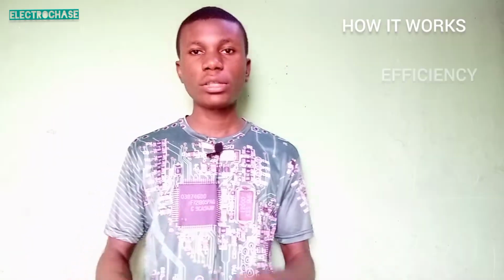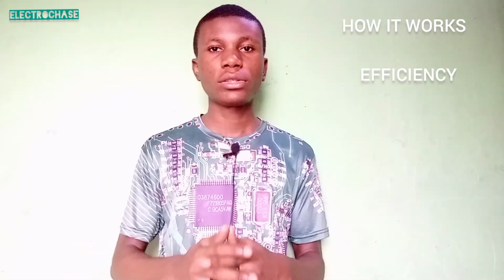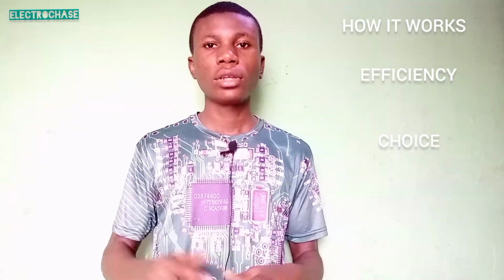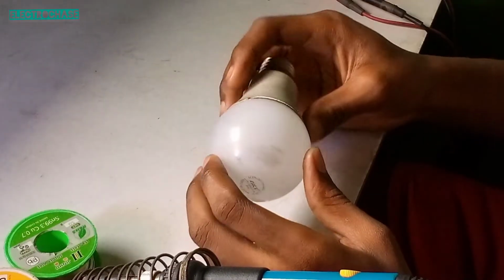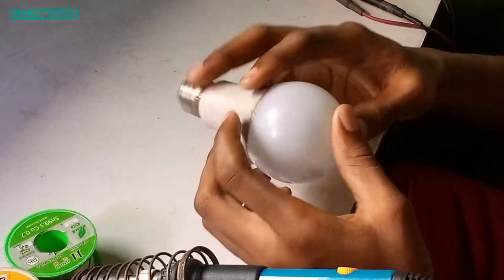Now that LED lights have evolved, we are going to break one down and see what is inside, what makes it work, what makes it so efficient, and how it has been the best improvement in light technology since then. Let's get to it. Back to my table. This is the bulb that I'm going to be breaking to show us the internal parts of it.